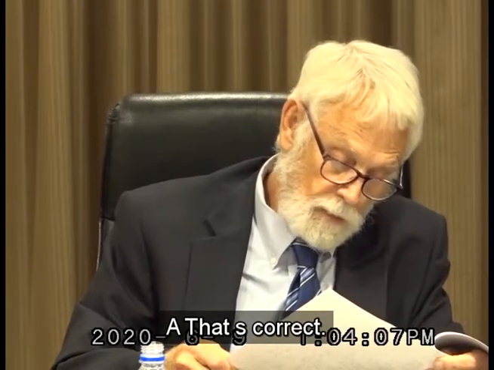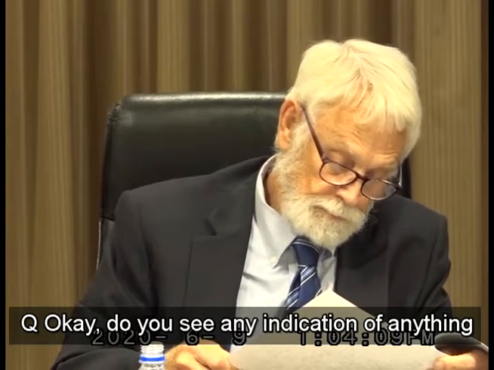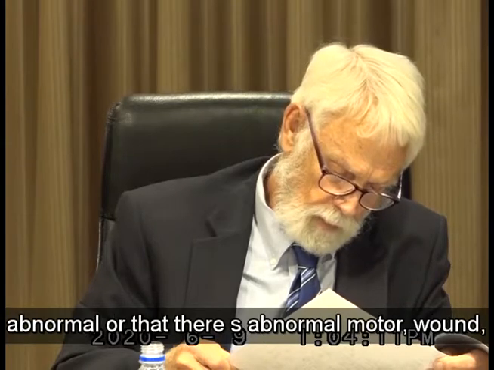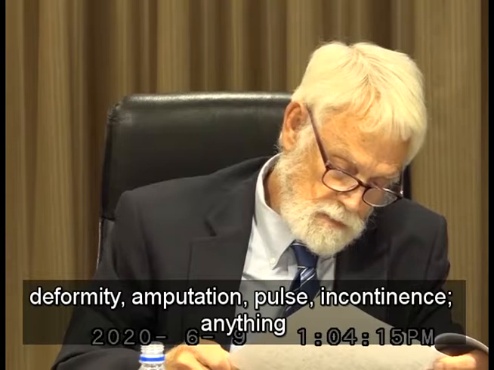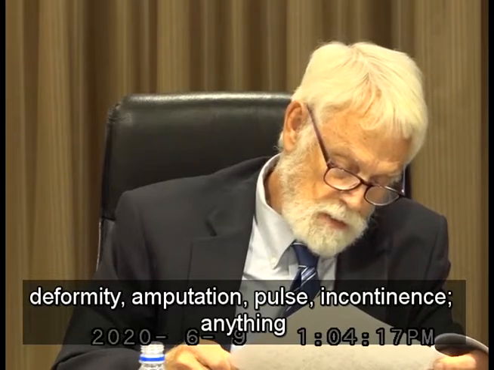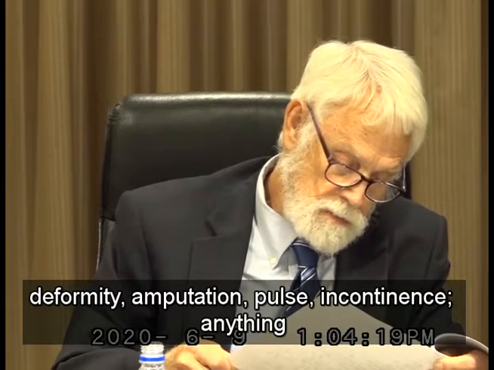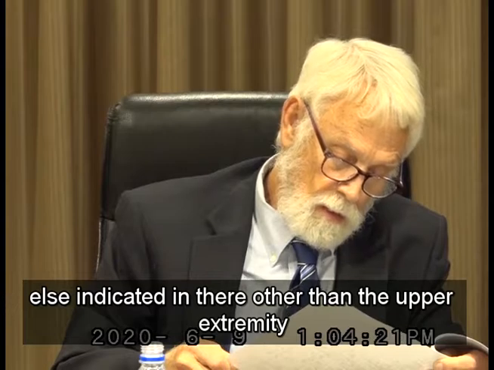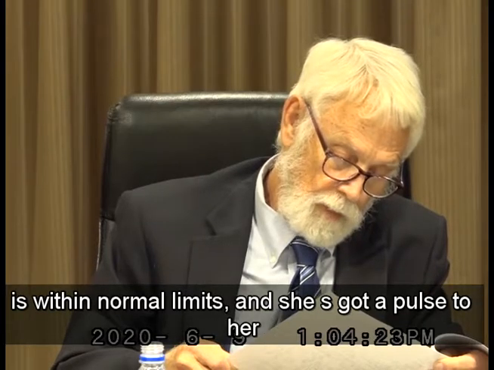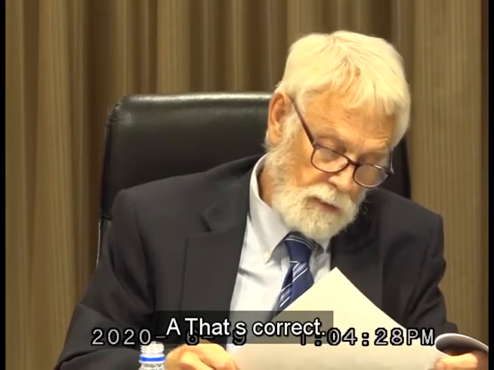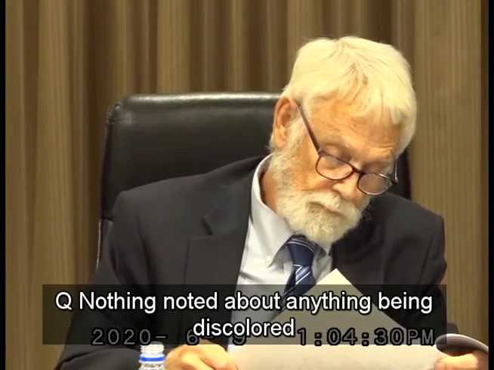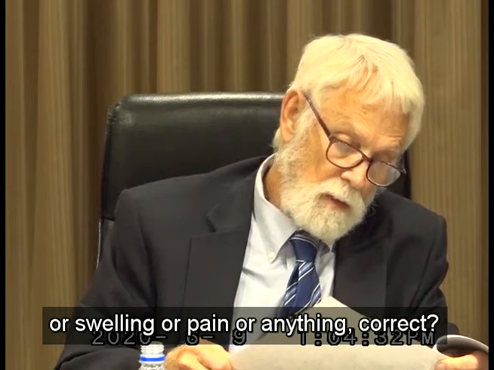That's correct. Okay. Do you see any indication of anything abnormal, that there's abnormal motor, wounds, deformity, amputation, pulse, and comments? Anything else indicated in there other than the upper extremity is within normal limits and she's got a pulse to her right and left upper extremity? That's correct. Nothing noted about anything being discolored or swelling or pain or anything, correct?